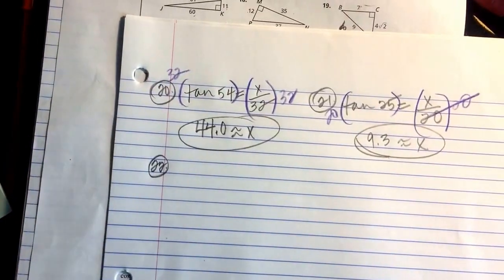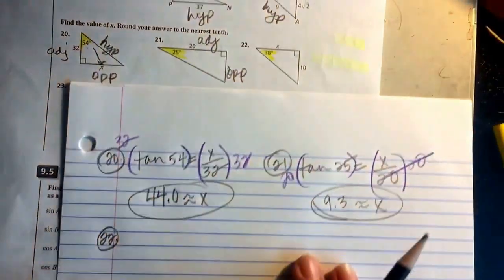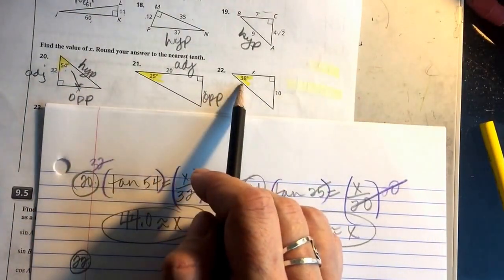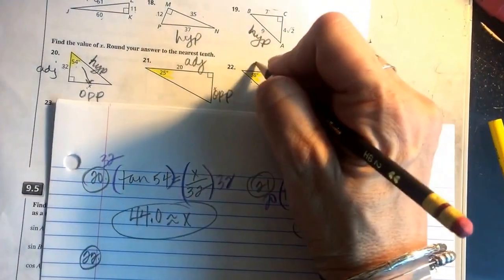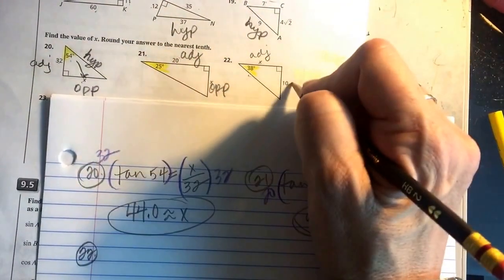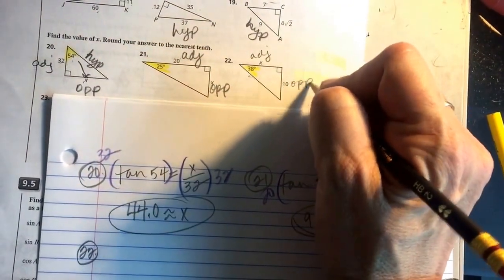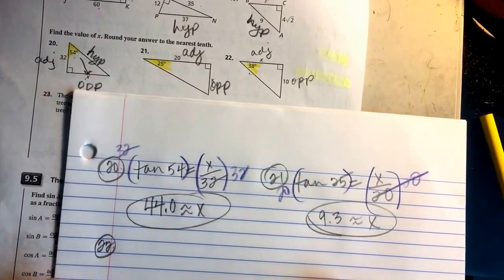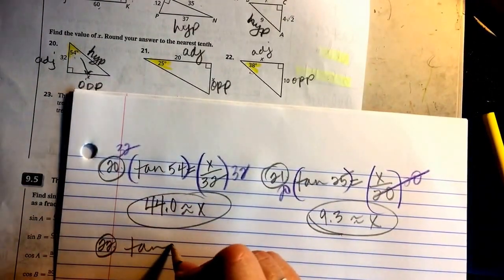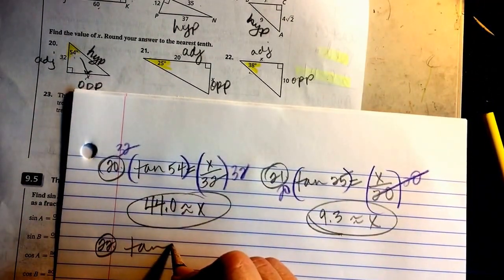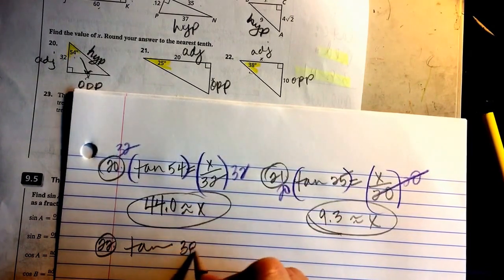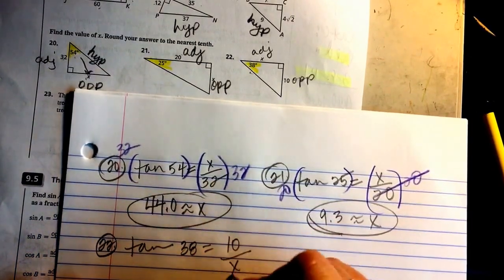Yay! Little by little. Problem 22. So for problem 22, the angle of interest is 38 degrees, x is the adjacent, and 10 is the opposite. So we're looking at another tangent ratio, and in this case, tangent of 38 is equal to 10 over x.